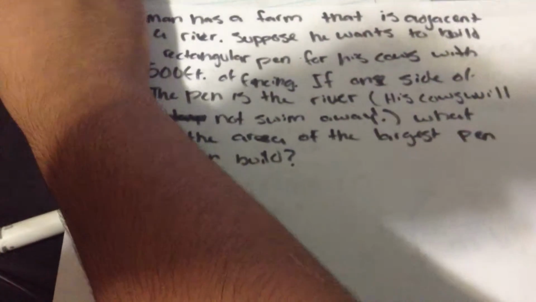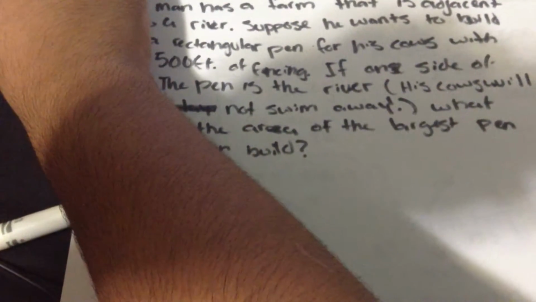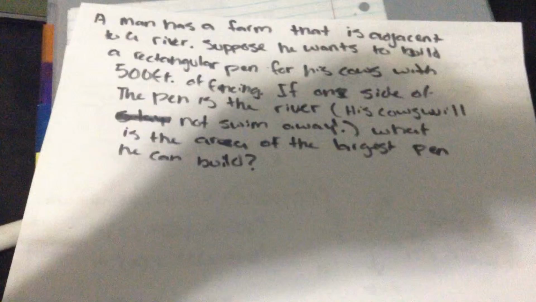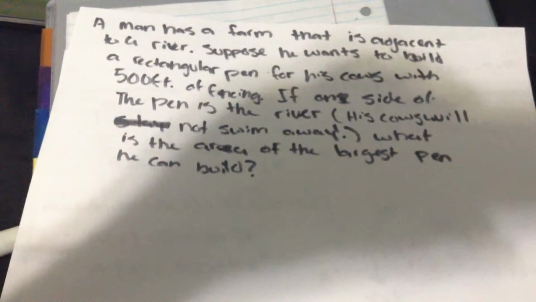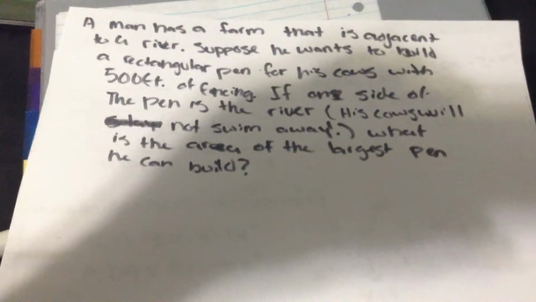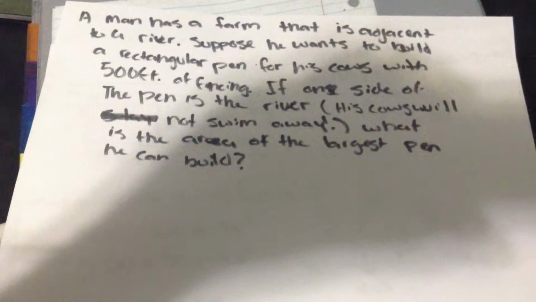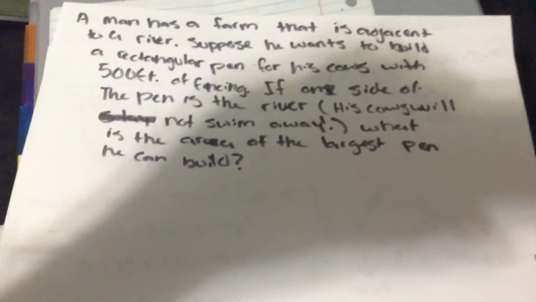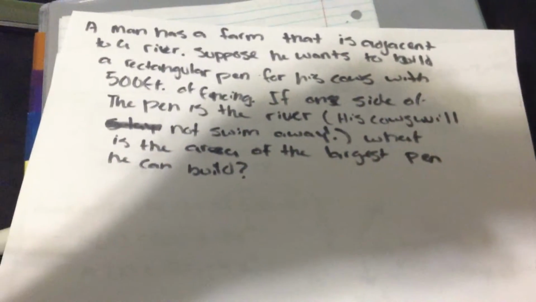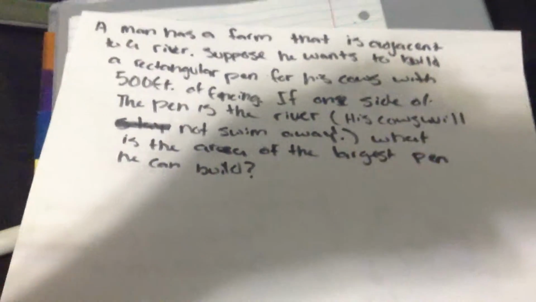So my third problem is: a man has a farm that is adjacent to a river. Suppose he wants to build a rectangular pen for his cows with 500 feet of fencing. If one side of the pen is the river, his cows are not going to swim away because they're going to stay in it. That would kind of defeat the purpose. Either way, what is the area of the biggest pen he could build?